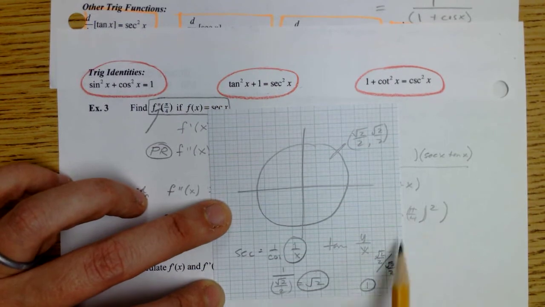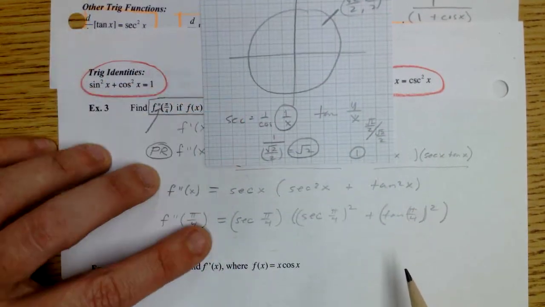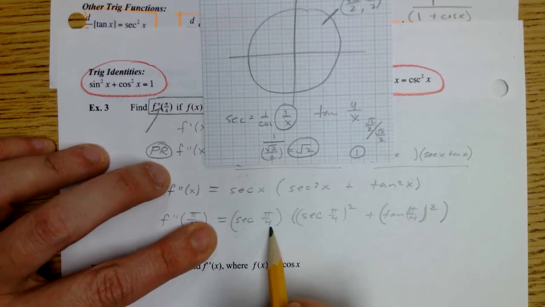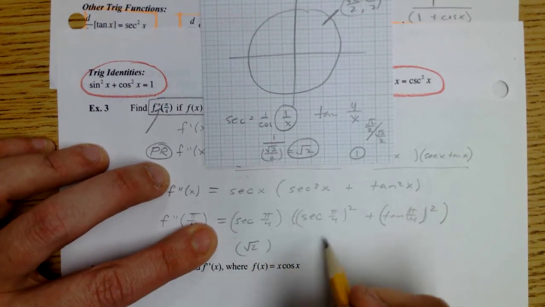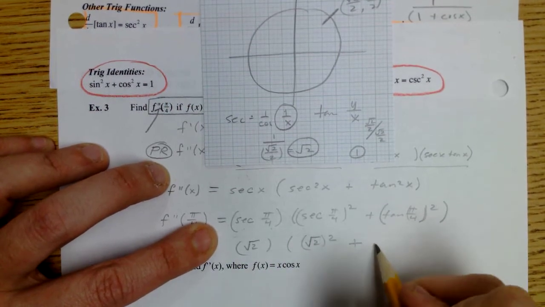Okay, this was all from prerequisite, all of this. So now I'm going to come back and I'm going to substitute in. The secant at pi over 4 is root 2 times root 2 squared plus 1.